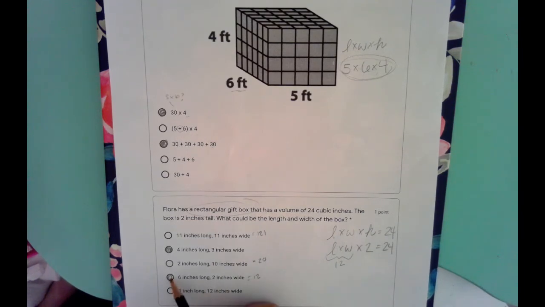So what about 6 times 2? Yes, it does equal 12. 1 times 12, that also equals 12. So there are 3 different options for this answer.